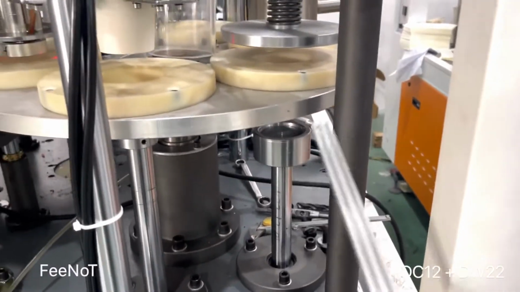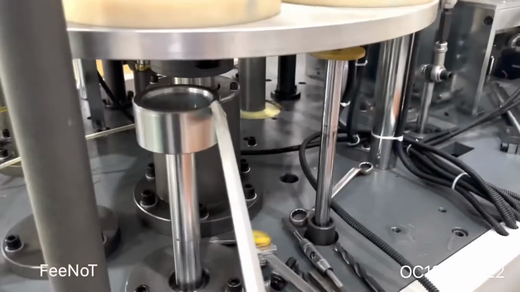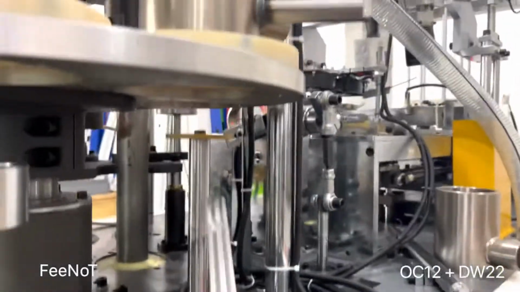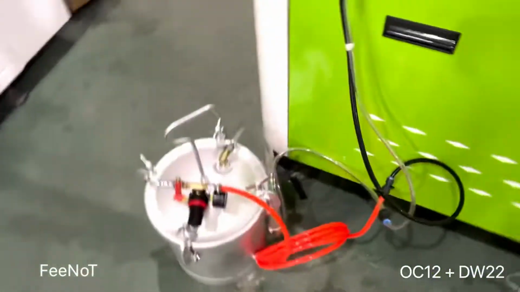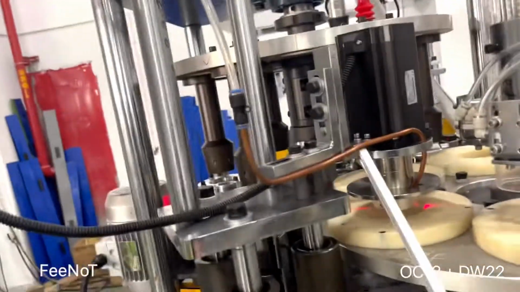And then this one and this one together to insert the sleeve. And here is for insert the sleeve. And here is for discharge the cups. And here you see there is a pipe. Here is a pipe for the water glue.